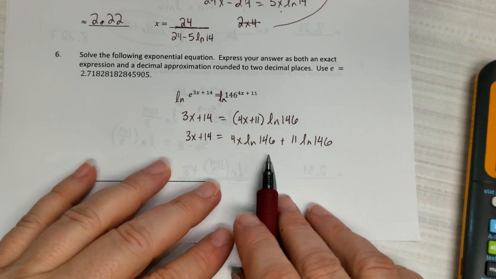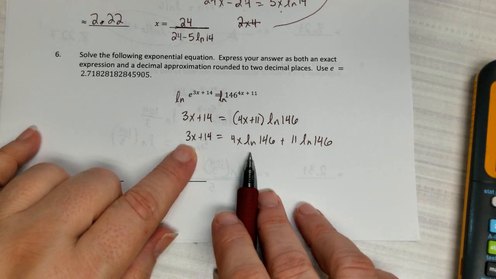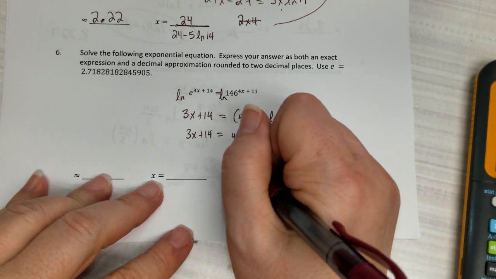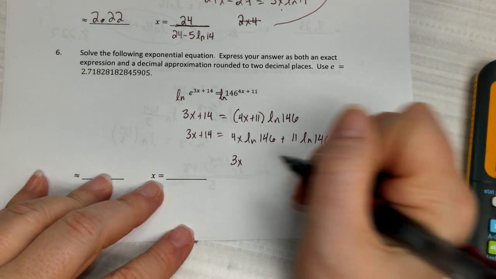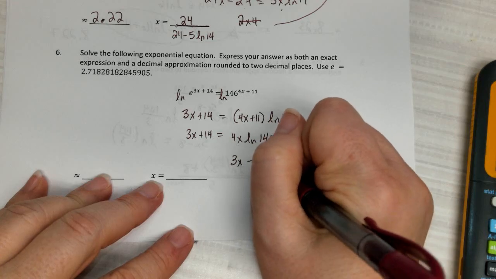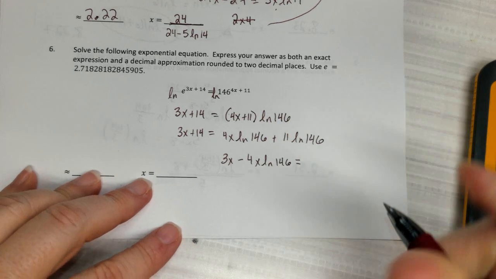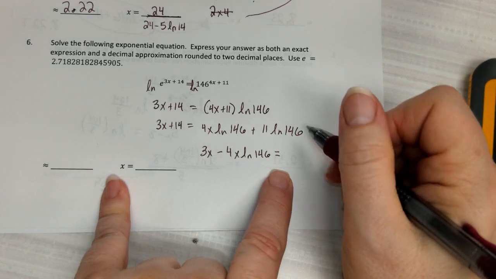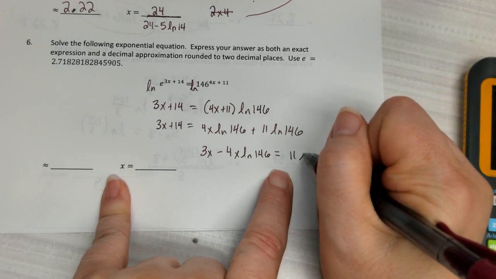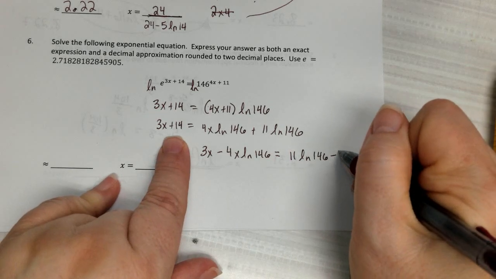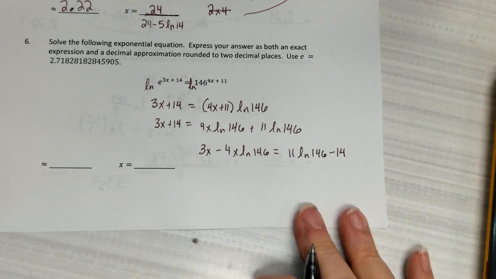So what I want to do is I put the x's together and the other parts on the right side. So the left side now is going to be 3x minus 4x ln 146. And now my right side is going to be 11 ln 146 minus 14. That should be balanced. We good?